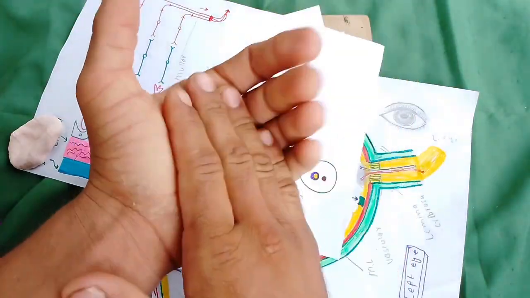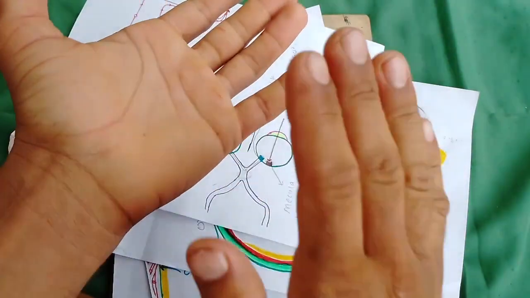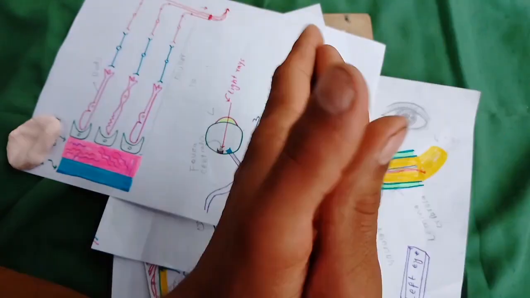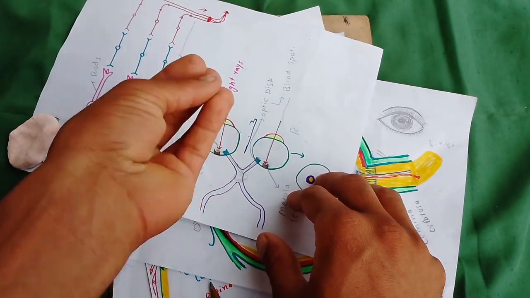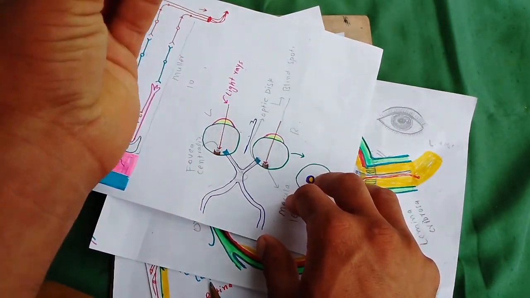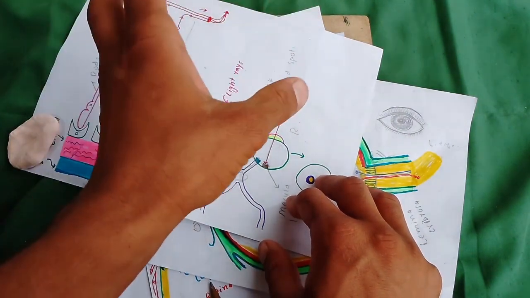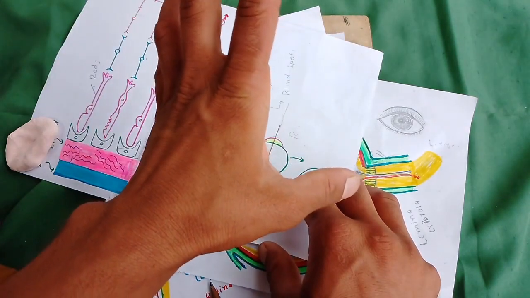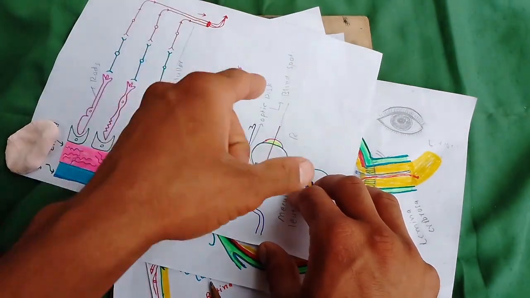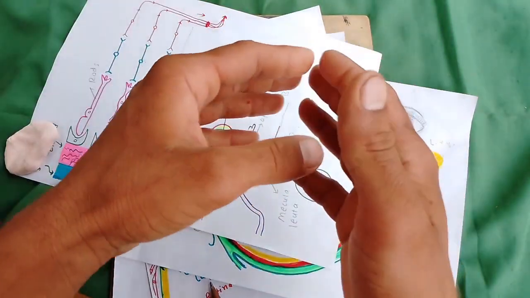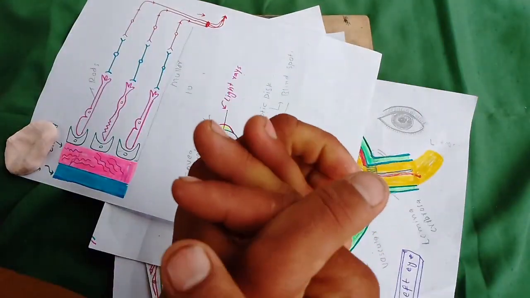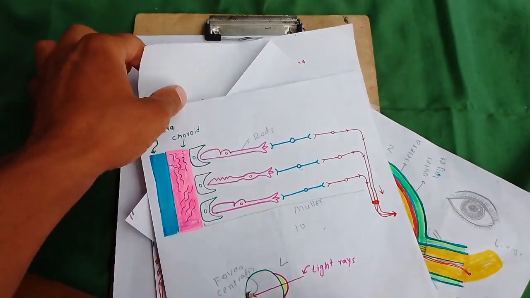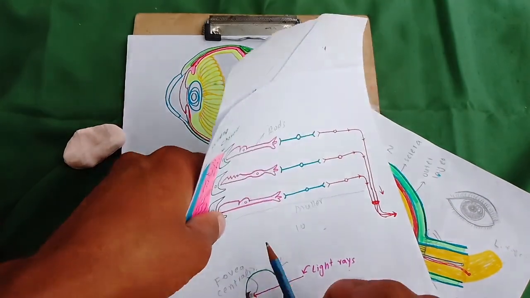In the next class, inshallah, I will discuss the mechanism of vision, phototransduction, the biochemistry of rhodopsin and iodopsin, the function of the rod and the cone, and the structure of the rod and the cone. The visual cycle, the destruction and resynthesis of rhodopsin, I will also discuss in class number 2. So this was class number 1.